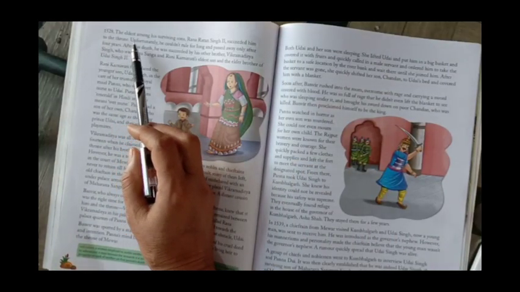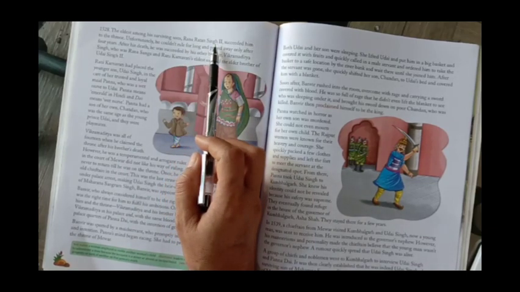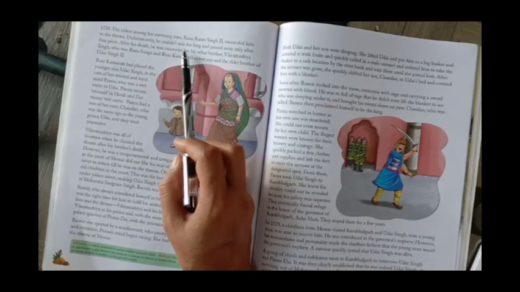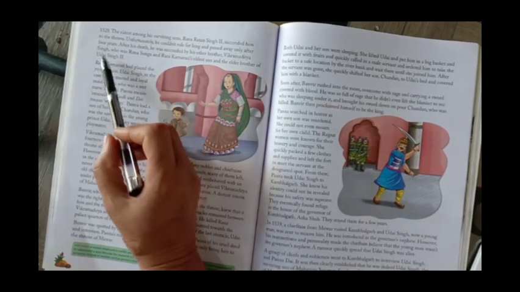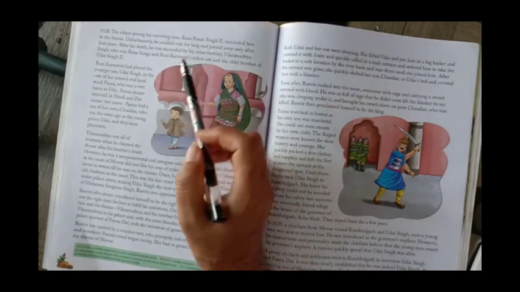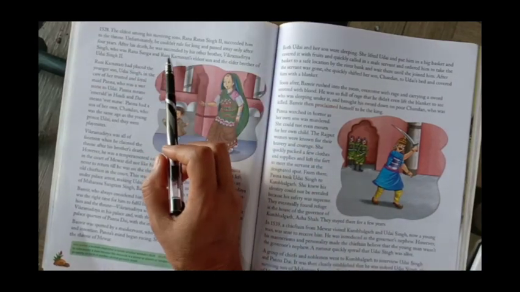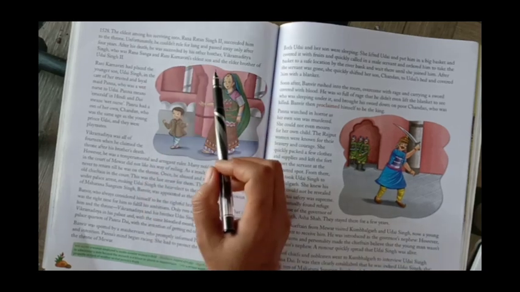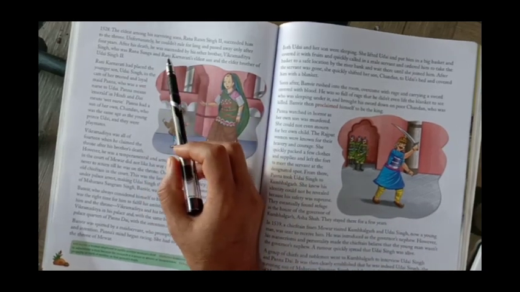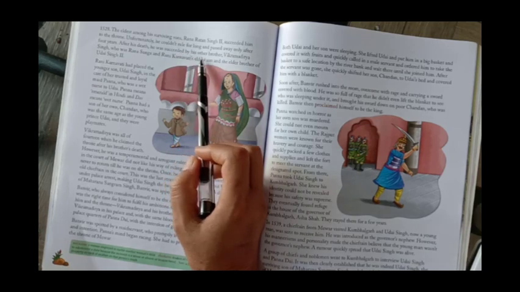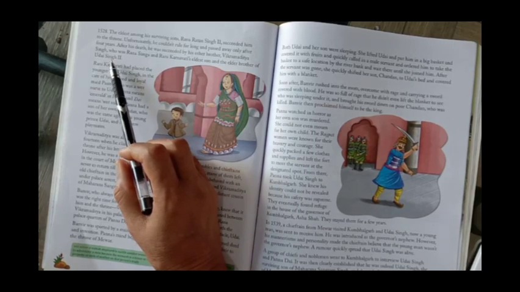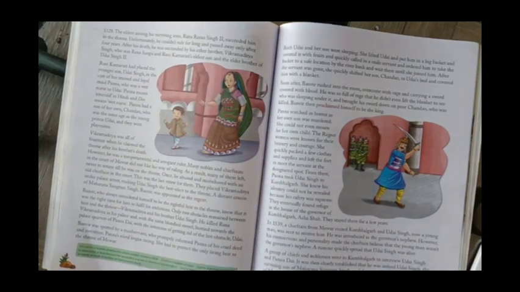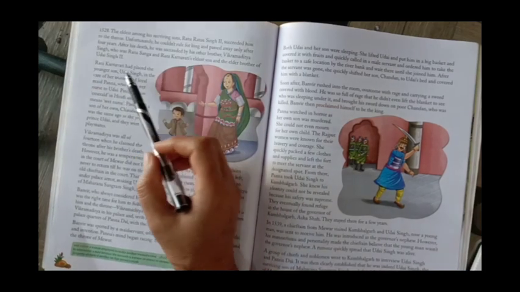Now the eldest son among his surviving sons, Rana Ratan Singh II, succeeded him to the throne. Unfortunately, he couldn't rule for long and passed away only after 4 years. So he ruled only for 4 years, and after 4 years he died. So after his death, he was succeeded by his brother Vikramaditya Singh, who was Rana Sangha and Rani Karnavati's eldest son. Right? And he was the elder brother of Uday Singh II. Clear? Now see the third para.